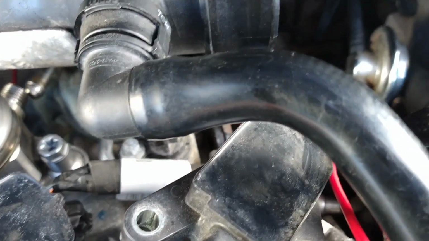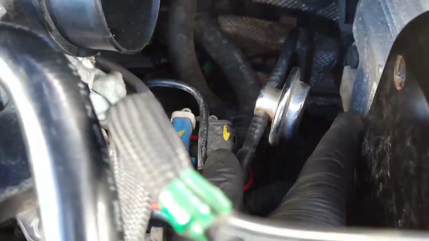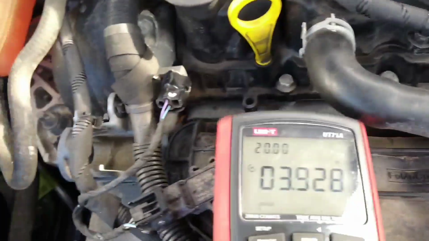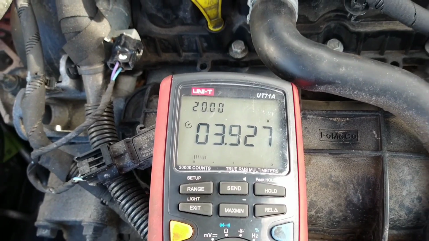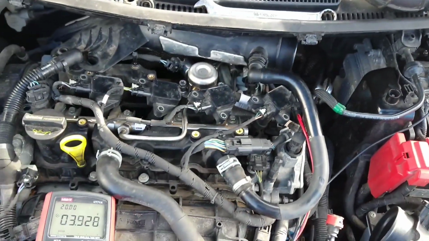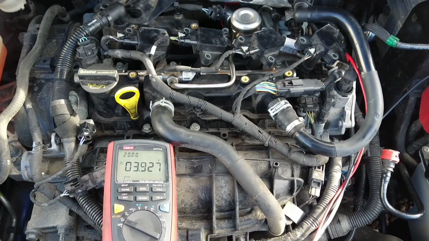I think that's just to help give a steady pressure to help that sensor. That's my thinking anyway. But I don't think that's a check valve. So this is disconnected. So there should be a lot lower voltage than that. Anyway, that's what I'm going to try next. That's my best guess so far anyway.